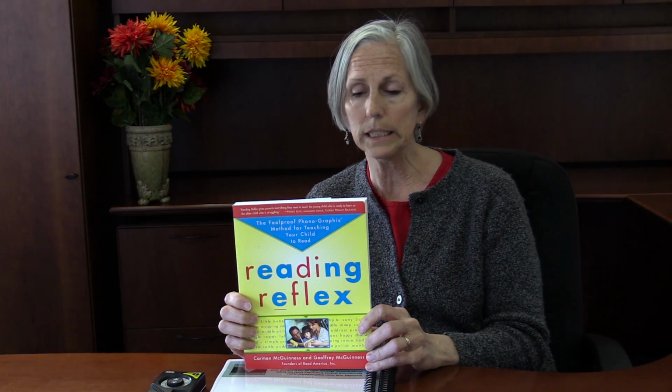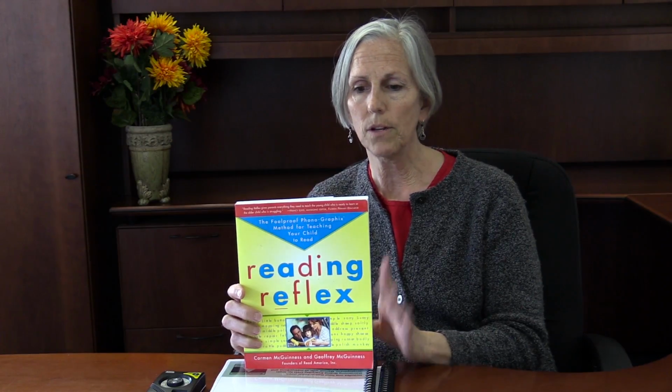Now to remediate, I've got all sorts of resources here. This book, Reading Reflex by McGuinness, inexpensive, great, lots of activities to do for blending, segmenting, etc. If you want to go a little deeper into the phonemic awareness, okay, then I've got a couple things.